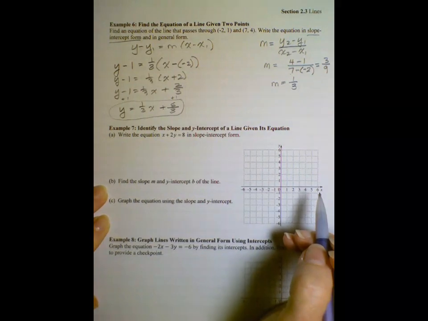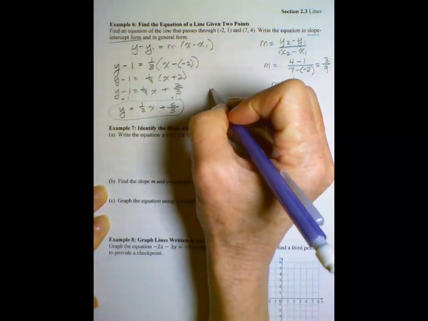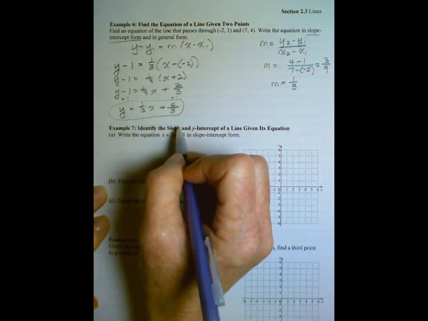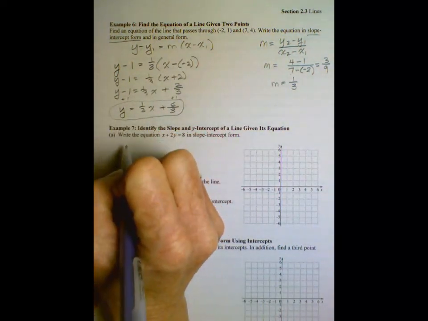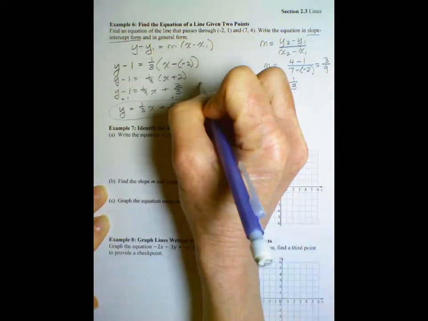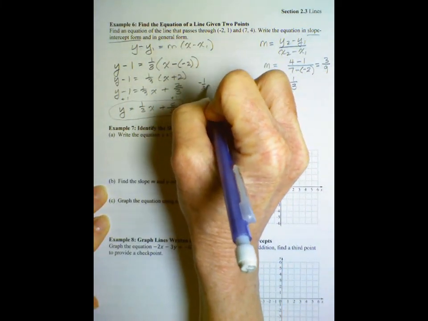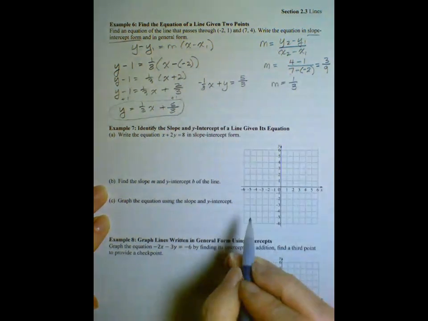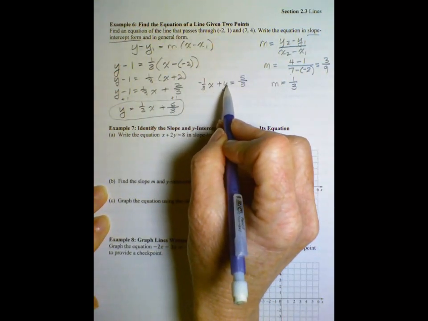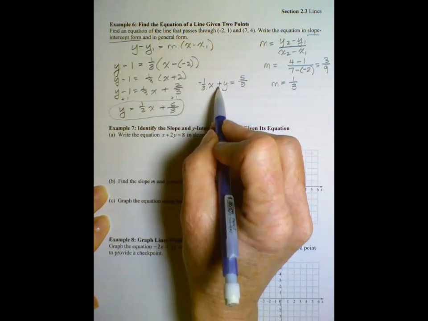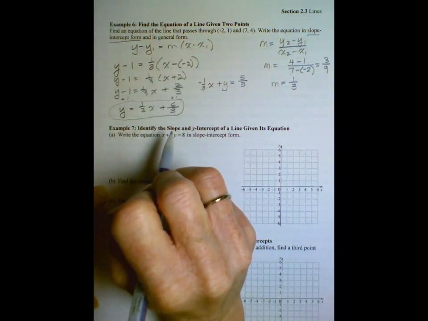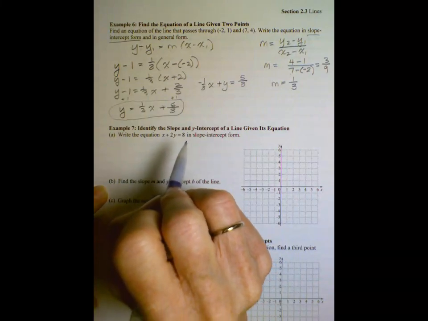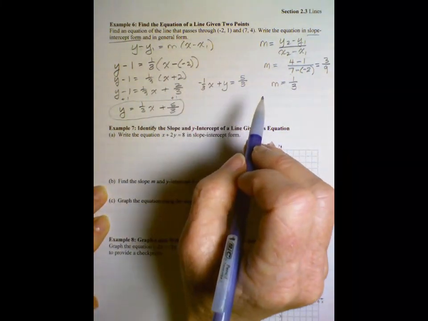But now we need to get it in general form. Let's see if I can fit that in right here. So to get it in general form, the x and the y have to be on the same side. So I'll subtract 1/3 x from both sides and put the x term first. So I have negative 1/3 x plus y equals 5/3. Okay, so I have my ax plus by equals c, but a, b, and c are not all integers. So I have to do what to make sure that they're all integers? If I clear the equation of fractions, they'll be integers.